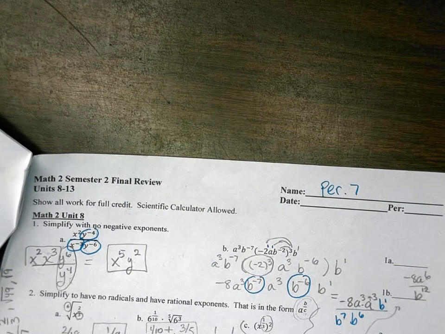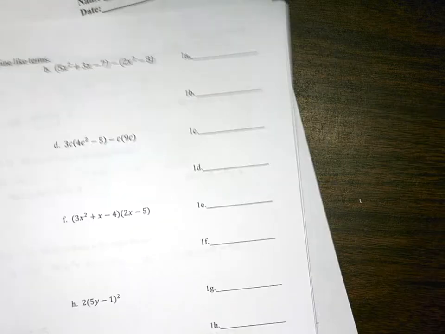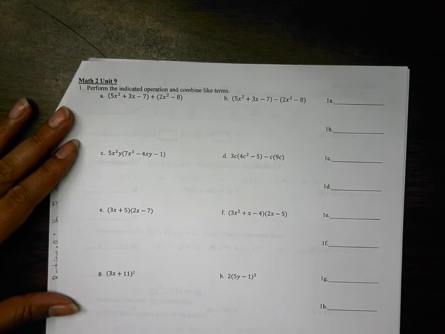This is Math 2, second semester final review. Right now we're working on Unit 9. Questions from this section?